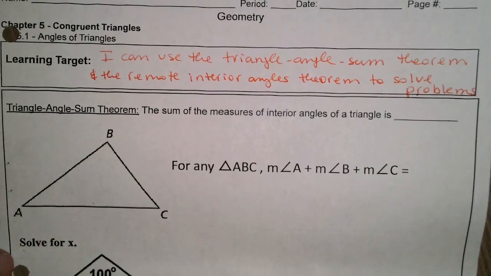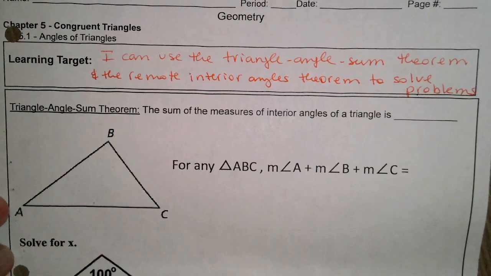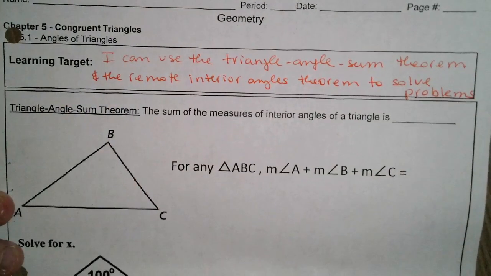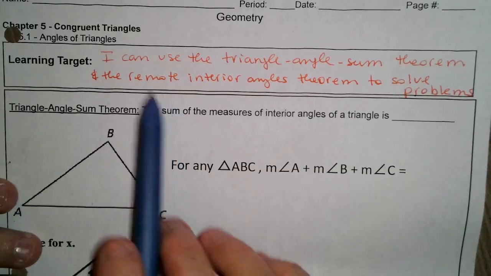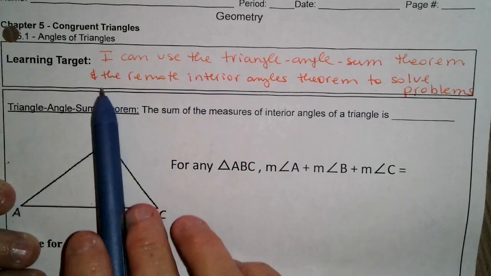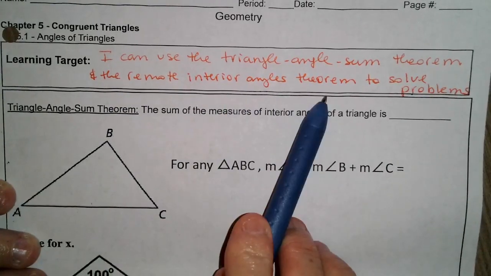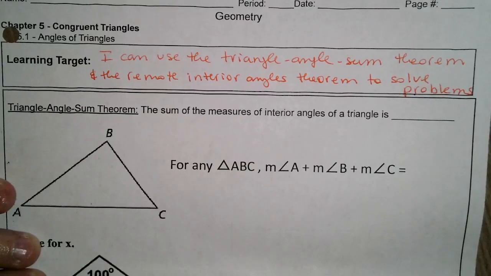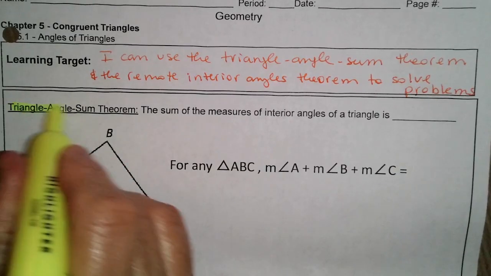All right, this section 5.1, angles of triangles, is really straightforward. Our chapter 5 is about congruent triangles. For the learning target, I can use the triangle angle sum theorem and the remote interior angles theorem to solve problems. Okay, so let's take a look at the triangle angle sum theorem.